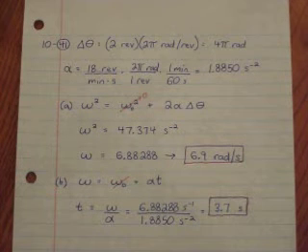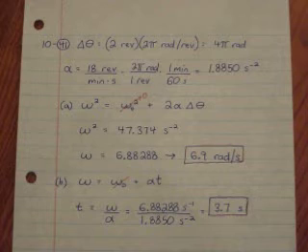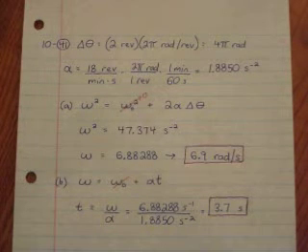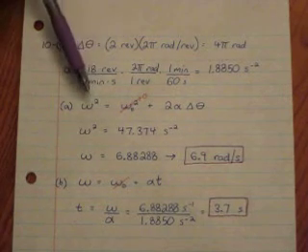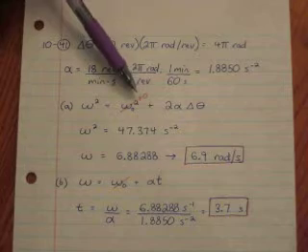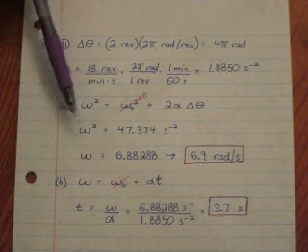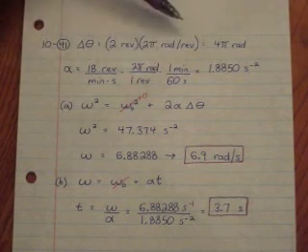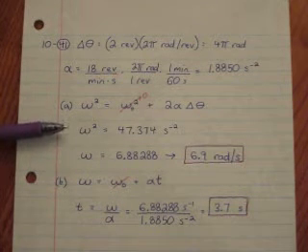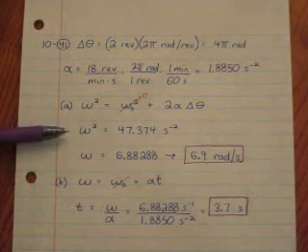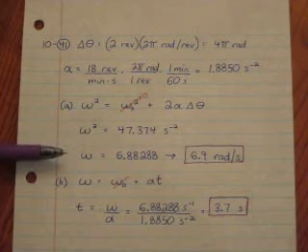Now part A asks, what's its final angular speed? And it's starting from rest. So we'll do omega squared equals omega naught squared, which is 0, plus 2 alpha change in theta. We already figured out alpha, we already figured out delta theta, so omega squared gives 47.374 radians squared per second squared, but we want omega, so take the square root of that, and you get 6.9 radians per second.